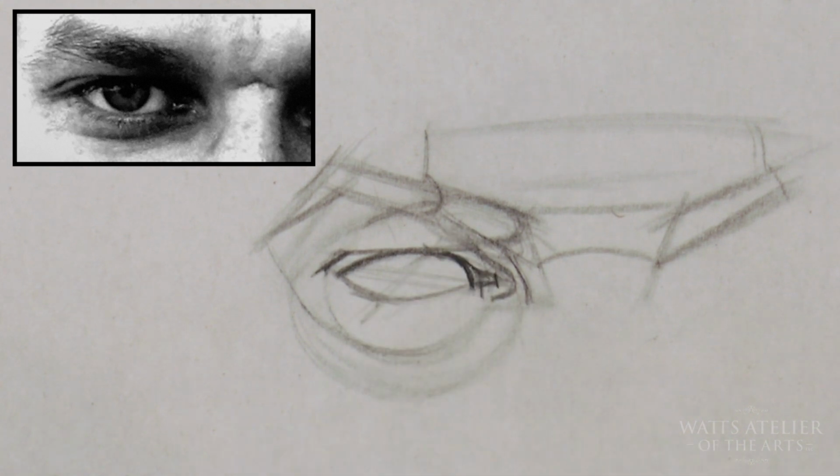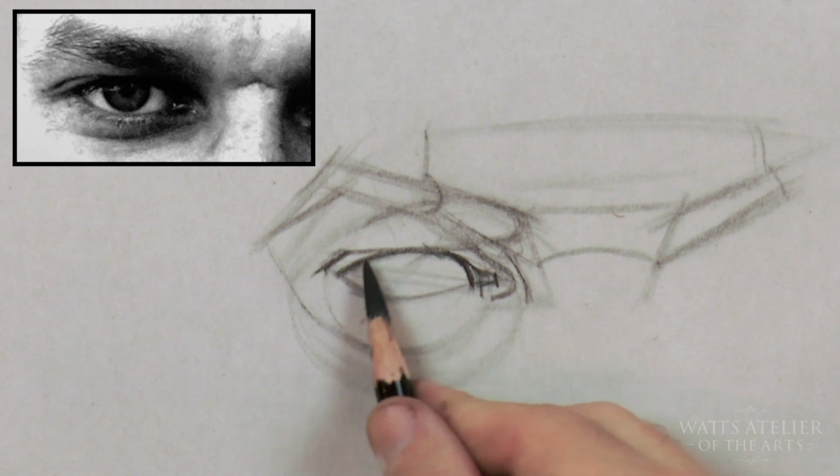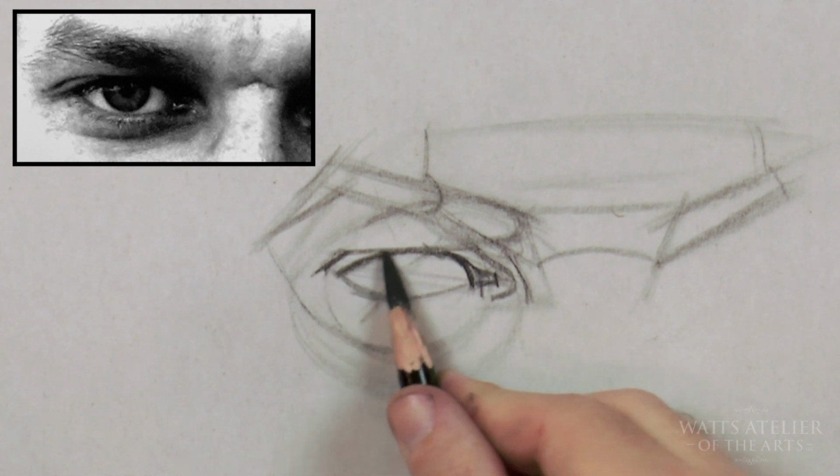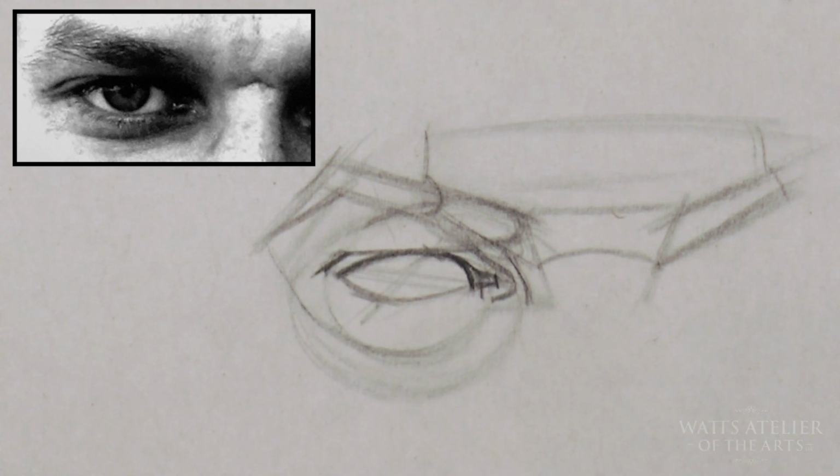So there's a little bit of an angle like that you're usually looking for in an eye. So you don't want just those generic almond shapes. You want to look for that, and it becomes very important when we start to deal with more perspective.